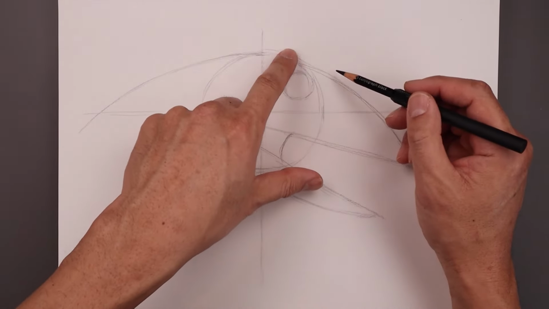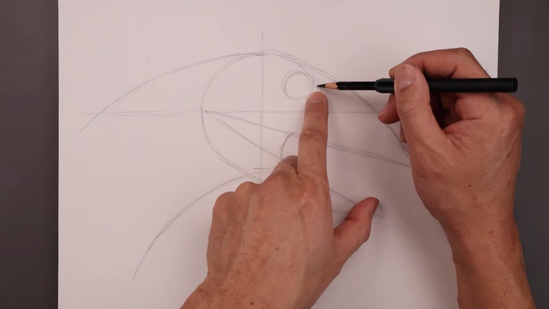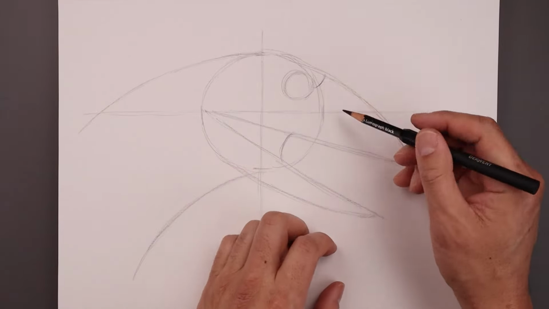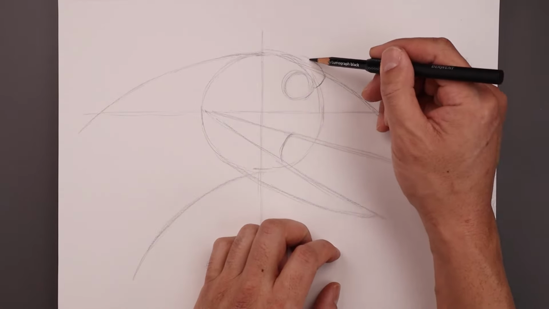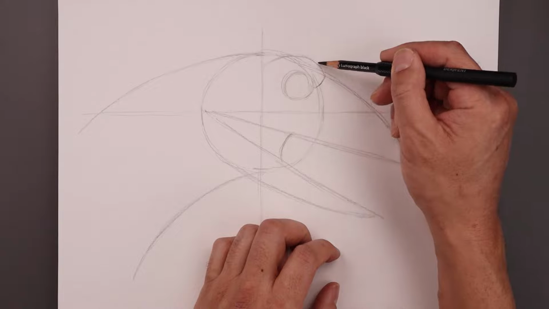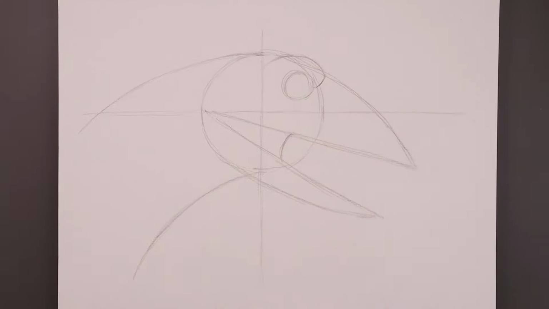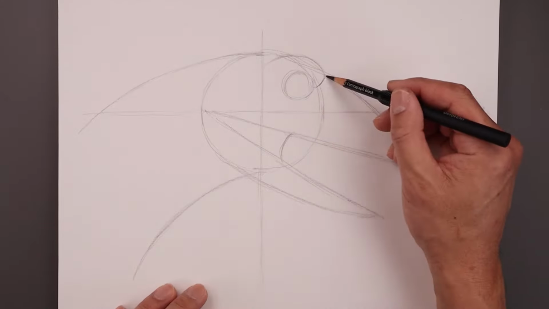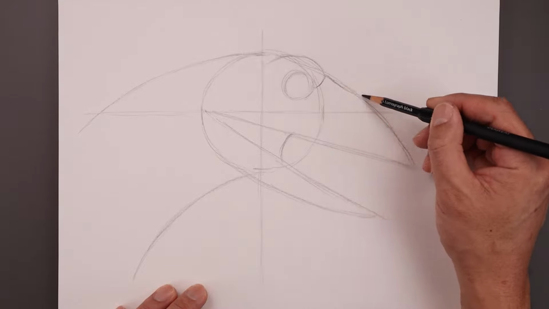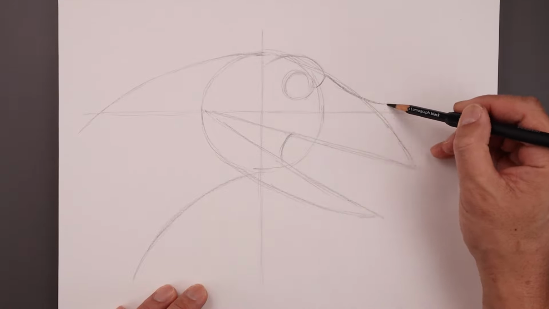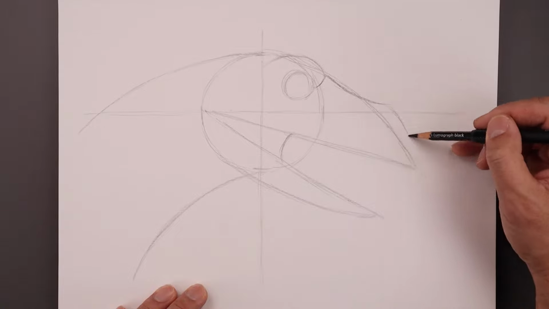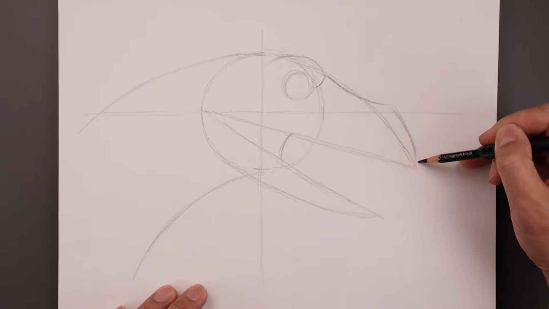Let's add that thick brow above the eye. Starting on the right side, I'm just going to curve this out and then up. Let's go up above the eye and then bend that down. Now from the front of the brow, I'm just going to curve the beak, coming down and then out. Bend this back out and then down towards the tip of the beak.